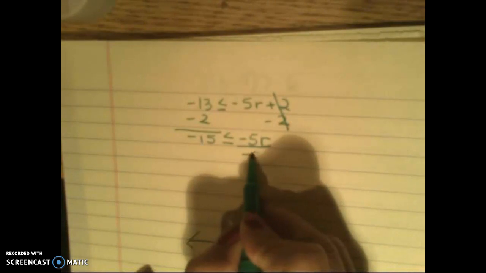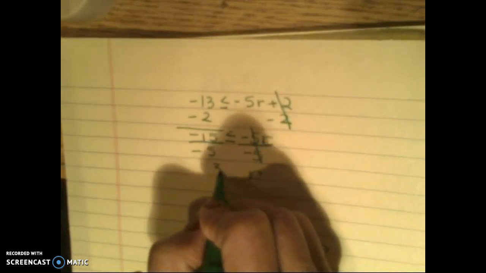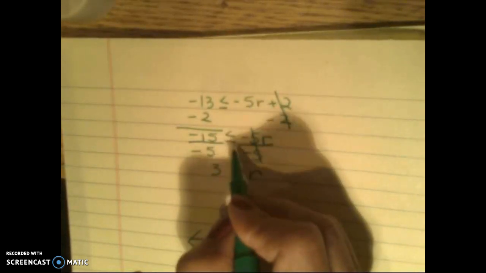Now here's when we're going to flip the inequality, because I'm dividing by a negative number, I'm dividing by -5. It doesn't matter what's up here in the inequality, whether it's positive or negative. It's if I'm multiplying or dividing by a negative, and here I'm dividing by a negative. So -5 divided by -5, what you do to one side, you do to the other. Here, these cancel out, I get r, and here, -15 divided by -5 is +3. Now I'm going to flip the inequality because I divided by a negative, so this now becomes 3 is greater than or equal to r.